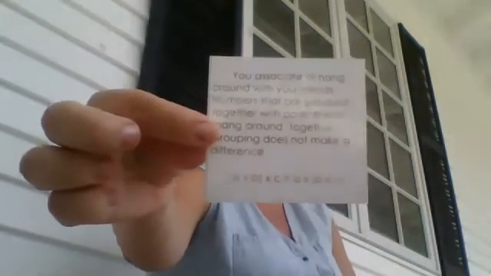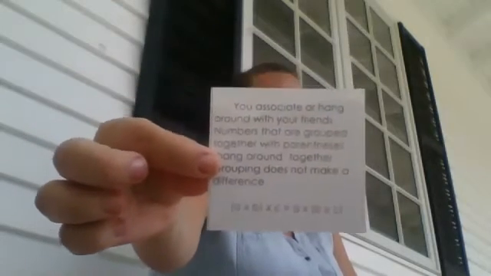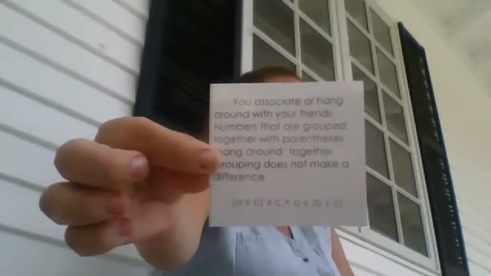If you ever see some numbers with parentheses around them, you need to do what those numbers tell you first, before you do any of the other math.